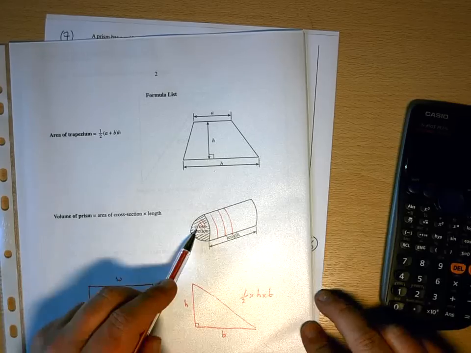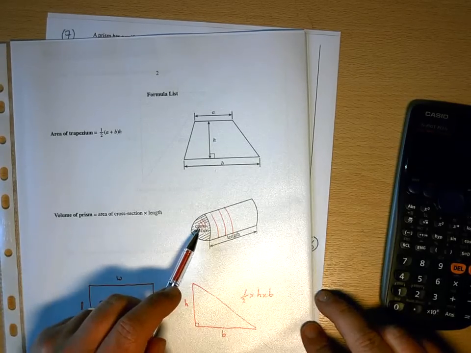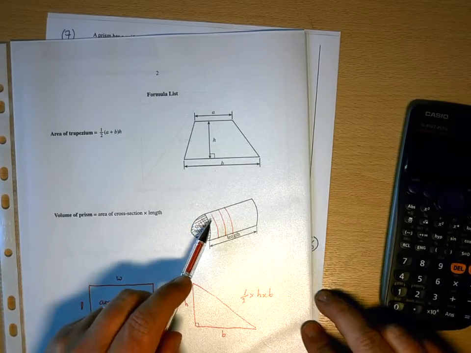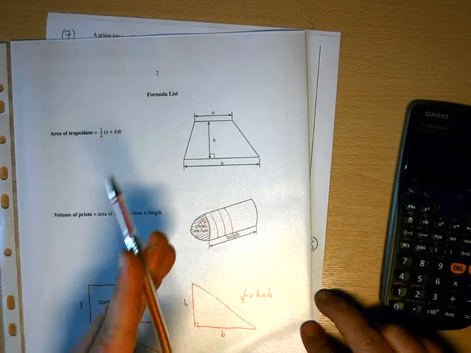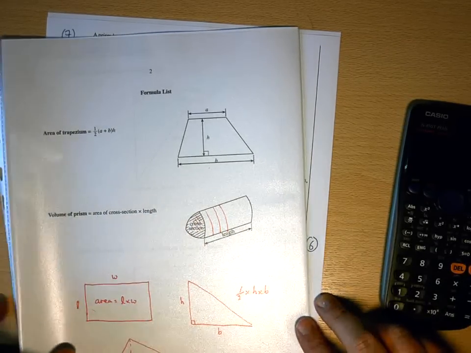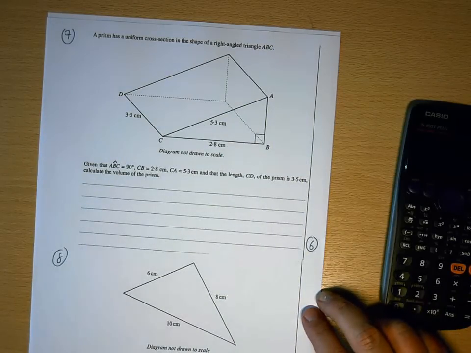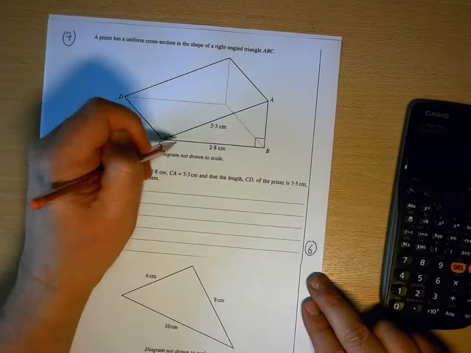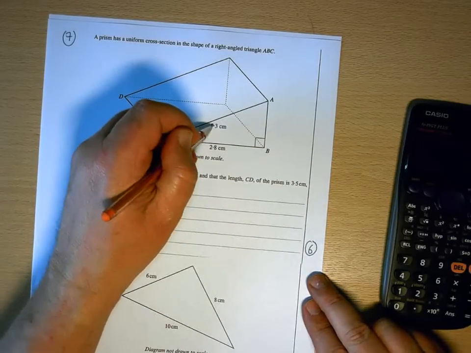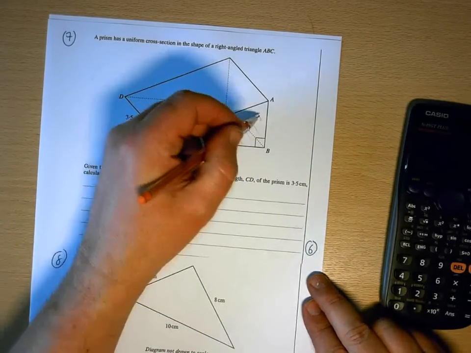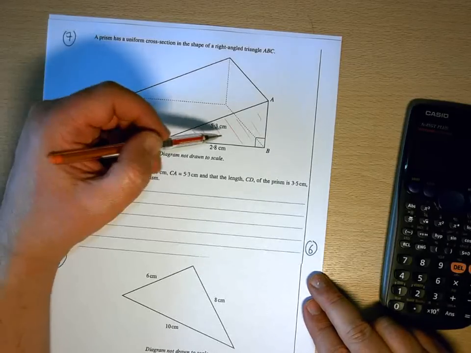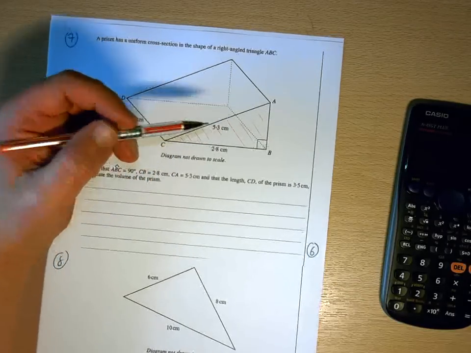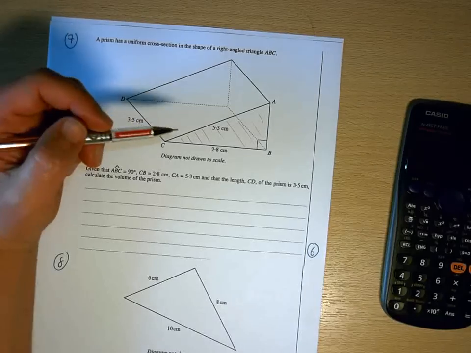The cross section is what you get when you take a three-dimensional shape and slice it. The area that the knife is cutting through is the cross section. So here the cross section is this. It's the triangular face. Okay, if I was cutting that shape with a saw or with a knife, that would be the face that would be produced by the knife cut.